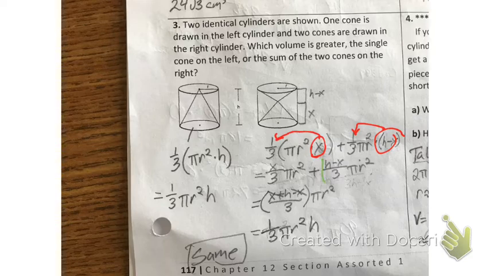So what I did is I added this to that, which turned into x plus h minus x over 3. Where x is canceled out, I'm just left with h over 3, which if I put back over there turns out it's the exact same size as the original one. So if you have one cone inside of it or two cones stacked on each other, they're going to have the exact same volume. Sangha. I have a question on number 10.